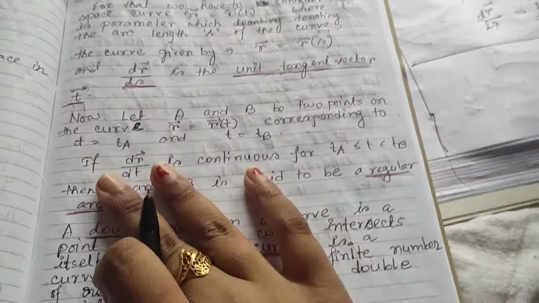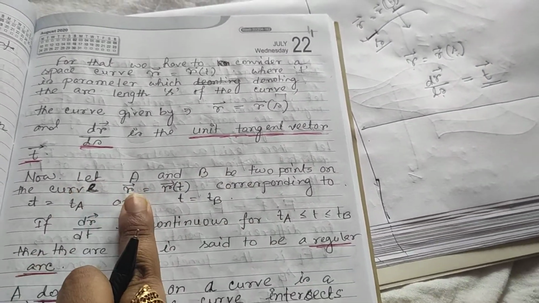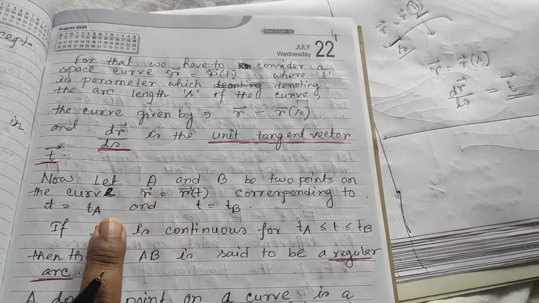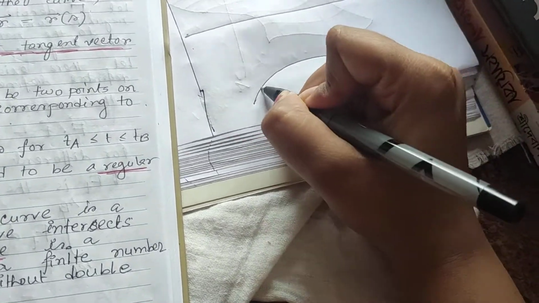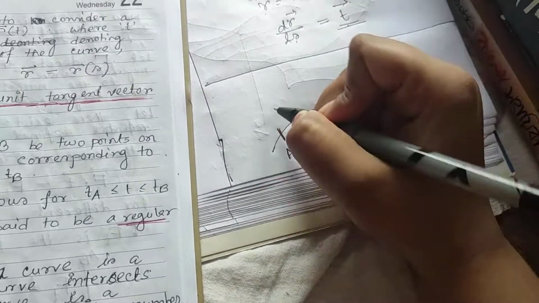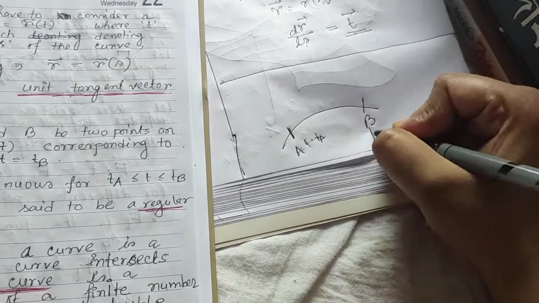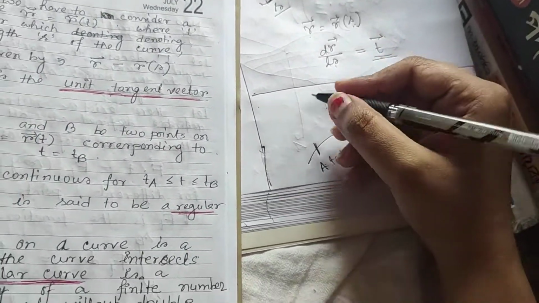Now we consider A and B to be 2 points on the curve r vector equals r of t, corresponding to t of a and t of b. If this is my curve, here I can take a point A and here a point B, where at A t equals ta and at B t equals tb.